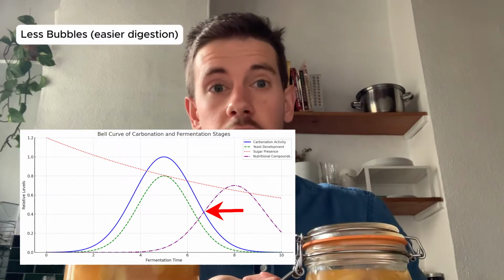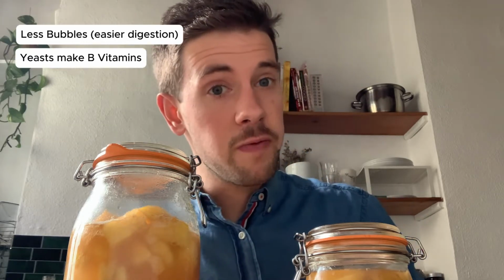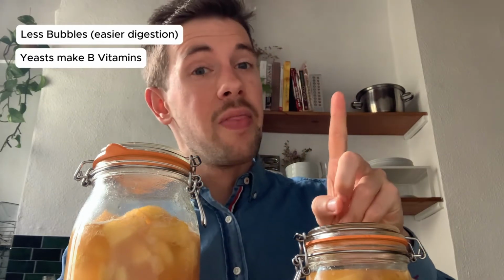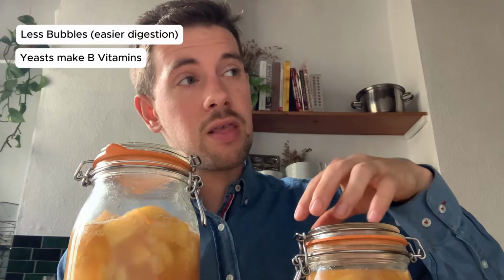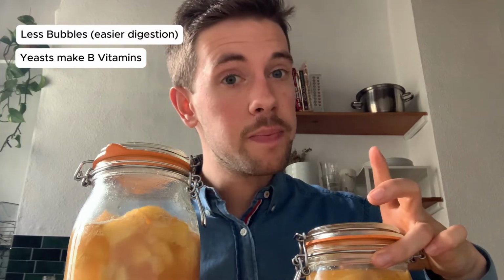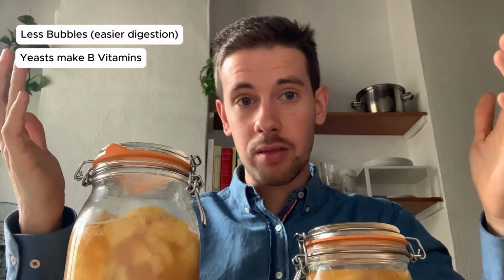But yeast, besides carbonation, they also make B vitamins. They make specifically B1. They also make B6. And they make a variety of other B vitamins. So anyone that is lacking in energy is going to be interested in amplifying their B vitamin consumption, because the B vitamins as a whole, their family, these are energizing vitamins.